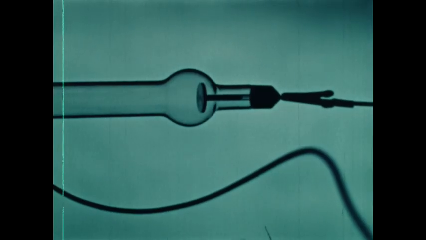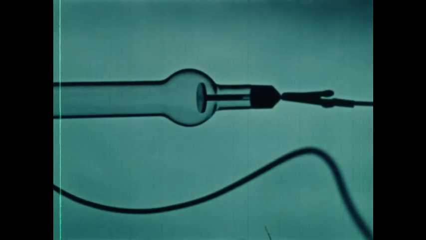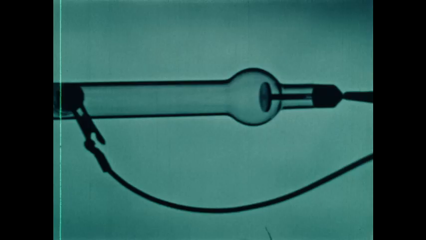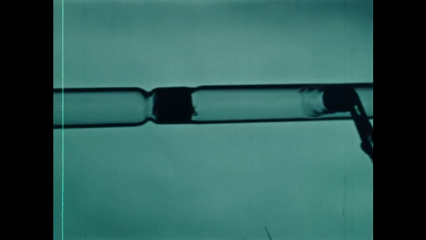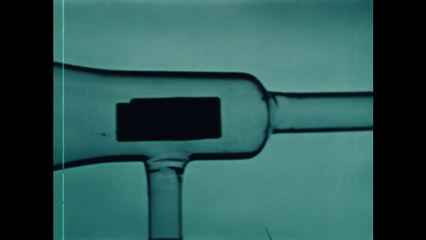Electrons are being forced off here and made to travel in a narrow stream down this tube. The other end of the tube is coated with fluorescent paint. Where the stream of electrons hits it, it glows.